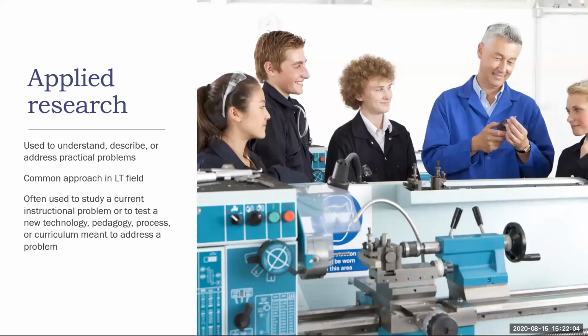So again, when we're thinking about applied research, if we're trying to understand, describe, or address practical problems, this is the most common approach in the LT field. We try to use a lot of new technologies. A lot of the time people will try new pedagogies or a whole new curriculum because we've detected a problem. That makes it applied. Somebody is actually trying to apply what you created. So don't call anything that you're doing basic, because that's not what we do.